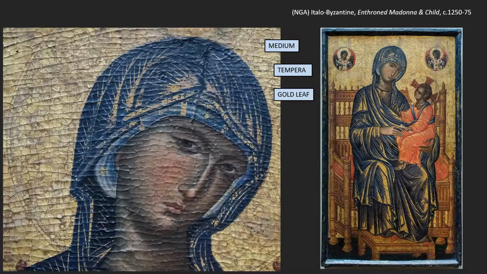So gold leaf was on the background, right? And it's been tooled so that we get these patterns that you see for her halo against the background. You'll also notice that there's some applied over the top of the tempera as well to give you those wrinkles in the fabric, right? Finally, the last part of the medium that we would talk about is the support. That's what this is all on.